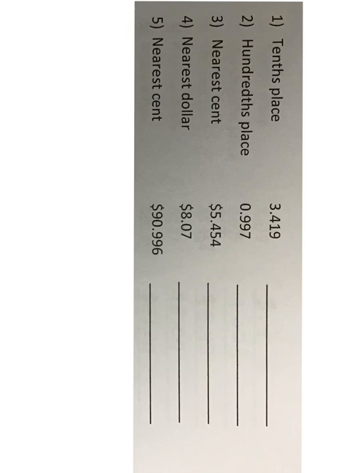All right, now let's take a look at number 2. It asks us to round to the hundredths place. In this case, our hundredths place is that second 9. So go ahead and underline that. And we're looking at the number to the right of that 9. So I'm going to circle that number, which is 7. In this case, that 7 is 5 or more. So we need to round that 9 up.